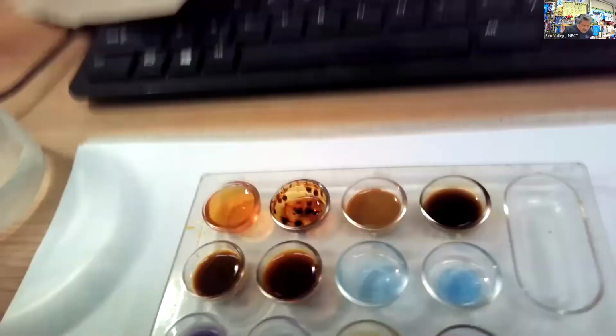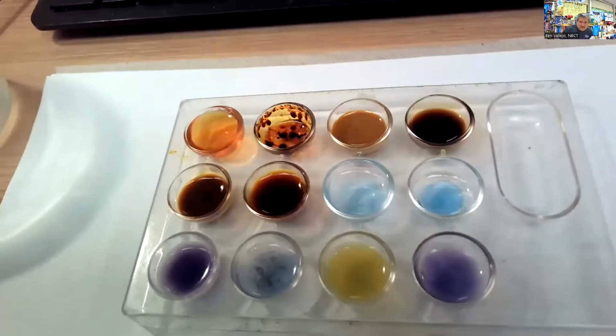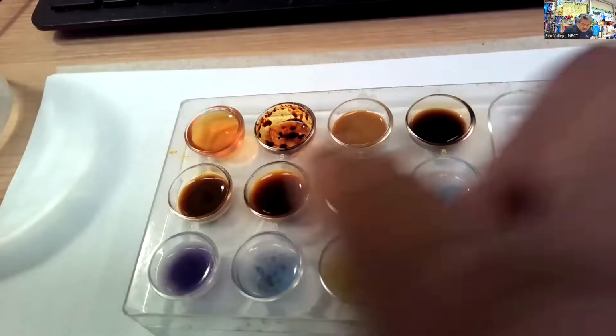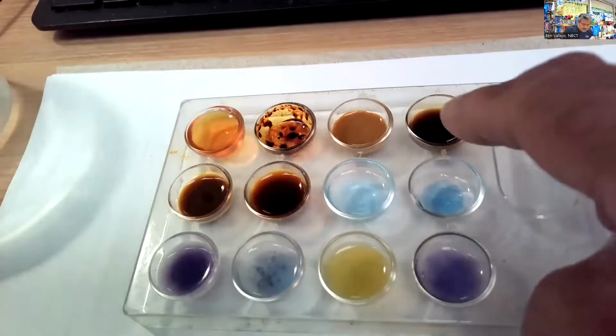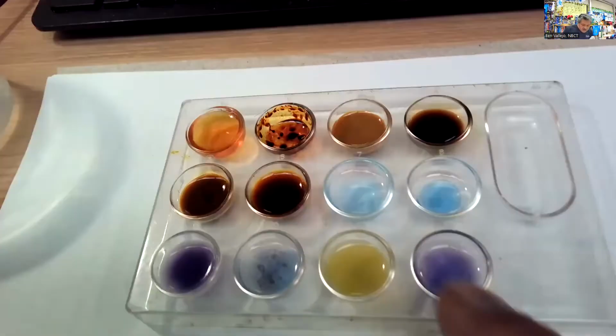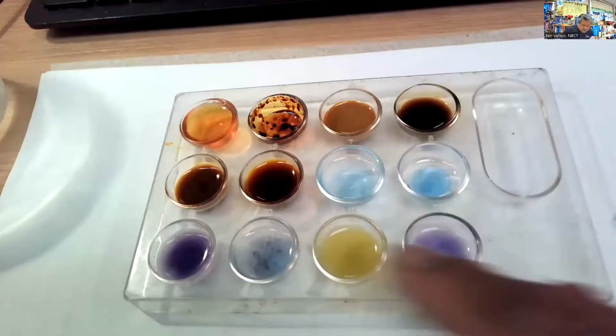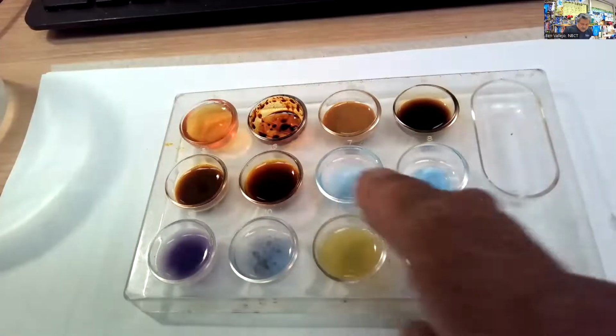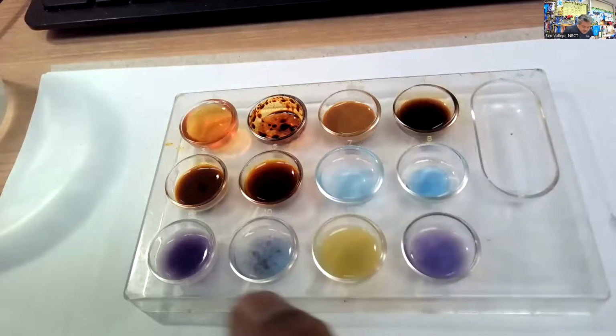You can see that 3 and 5 look very similar, kind of coffee colored, but then give you the positive test like you see right here with the oatmeal and right here with the starch. Down here, we're looking for the purple color for the Biuret test. And here's water and oil, negative for proteins.